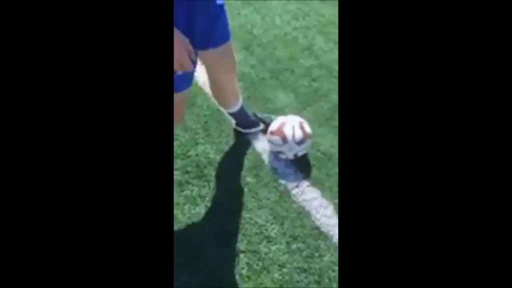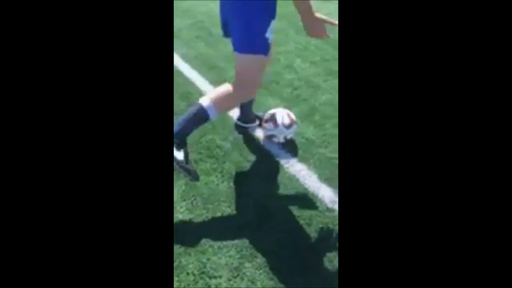Strike the ball on the inside, receive the ball, place your left foot or whichever dominant foot you're with, and strike it.